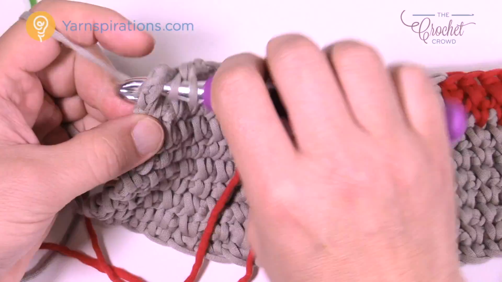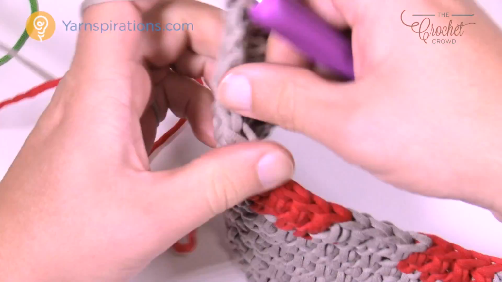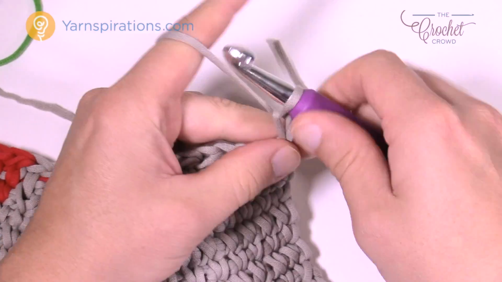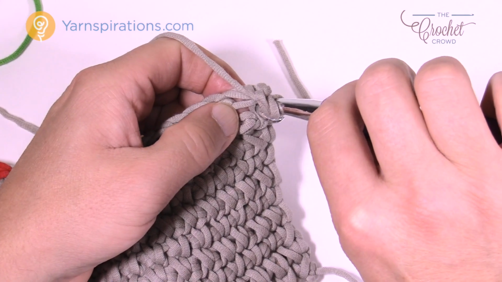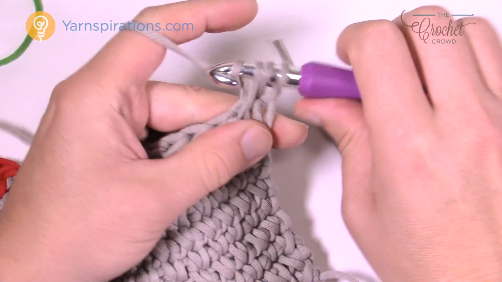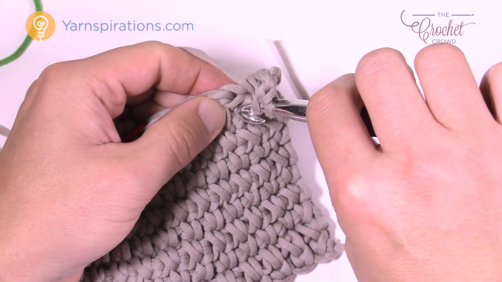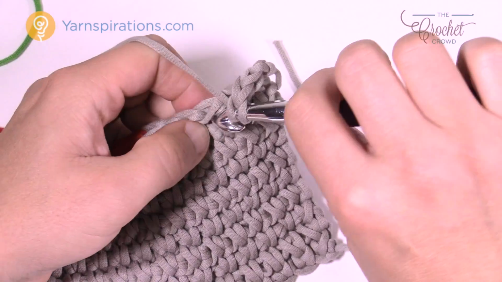So you're just coming to the end, and then you just have to look at your chart, see where you are on it, and then just turn your work and then just begin the next section. So the next section we're gonna start off with gray as we normally have been on the outside, and then we worry about the red as we hit that particular spot. Okay, so because we had pulled the red in front last time, it's ready for you to go in the back as you pull it forward.